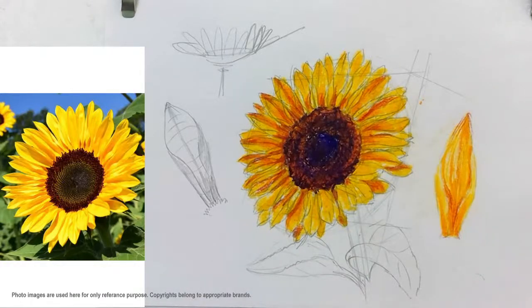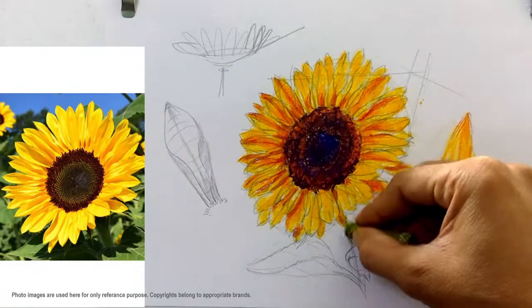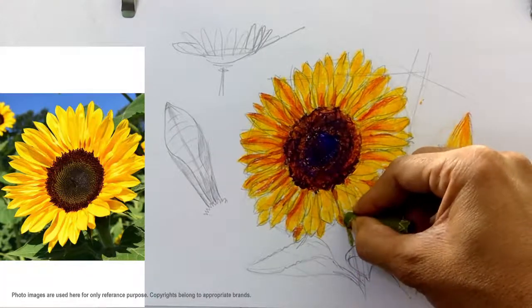Yes, I guess that is enough for the petal part, and we'll move to the stem and the leaves. So yes, the stem has the darker shade more or less, and here it is a little bit light, you can see it.